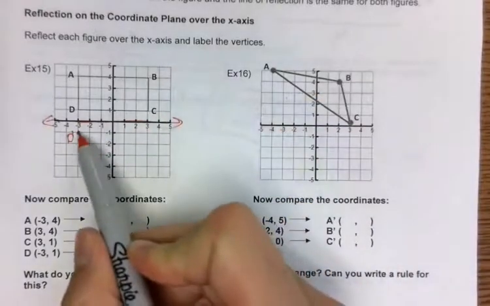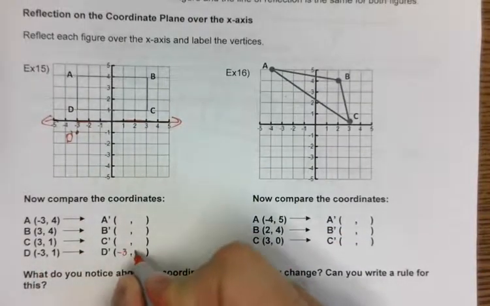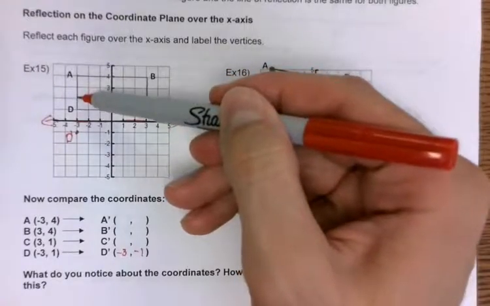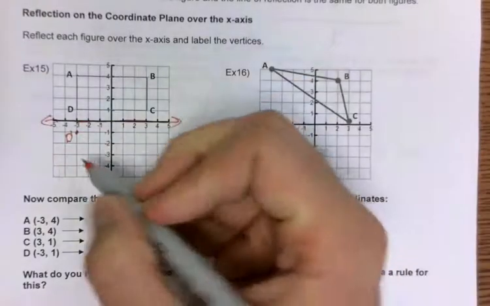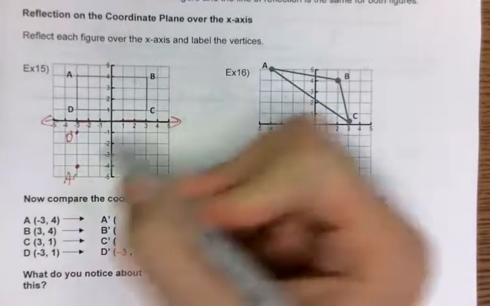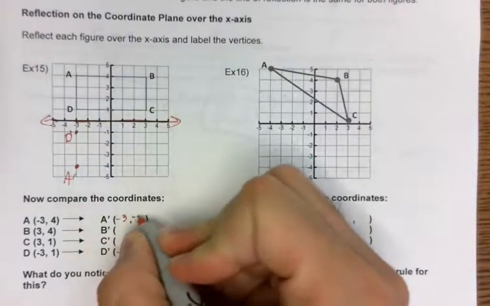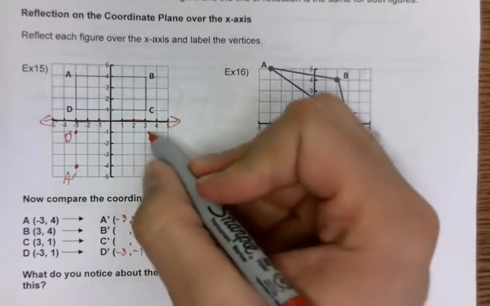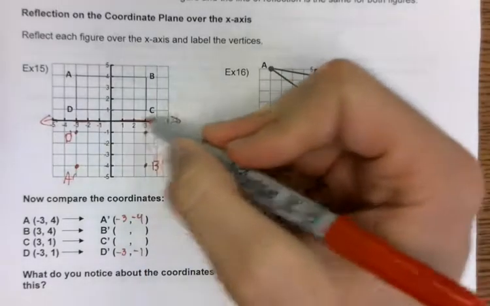Well, where is that point located? That point is located at -3, -1. So D was -3, 1. D prime is -3, -1. Now let's do A. A is 1, 2, 3, 4 away from the x-axis. So we're going to go 1, 2, 3, 4. So that's A prime. And that point is located at -3, -4. So we're reflecting each point. If I do that with each point, I'm just going to do that quickly. And I actually figure out the points.